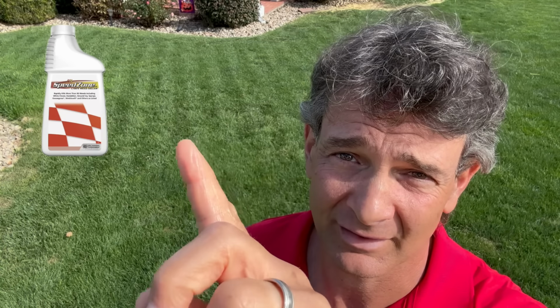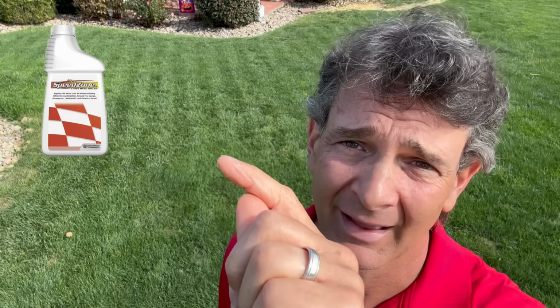I actually put SpeedZone out last year, fiddling around with it in the spring. I put it out when the nighttime temperatures got all the way down to 19 degrees, and I saw a little bit of control out of SpeedZone on clover and ground ivy at that cold of temperatures. It's extreme. That's not what I recommend, but it does show that this works very, very good at cold temperatures.